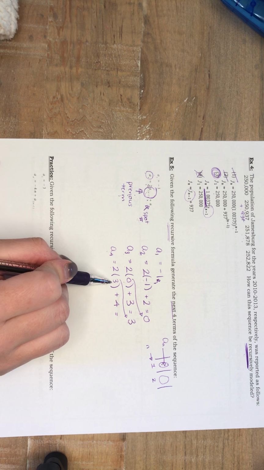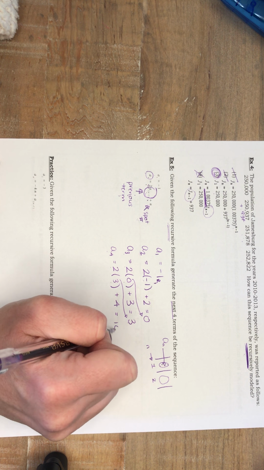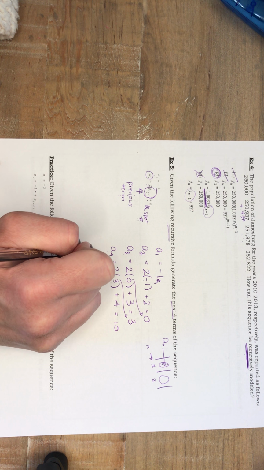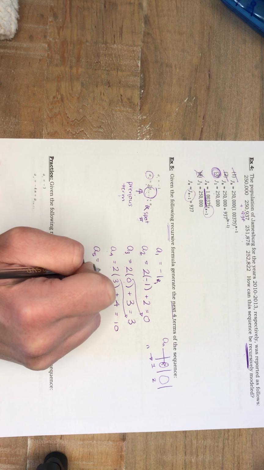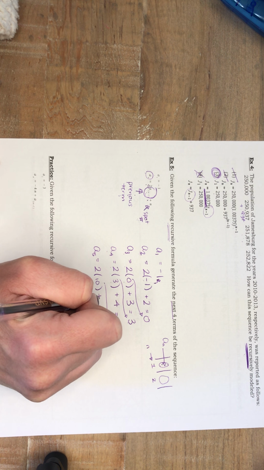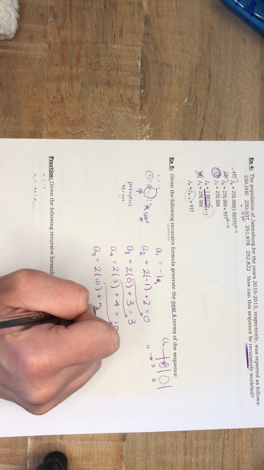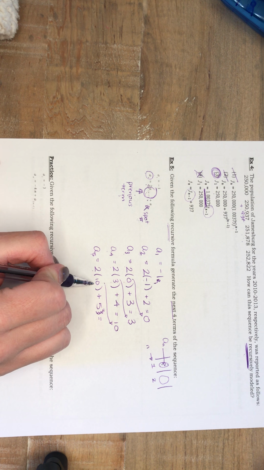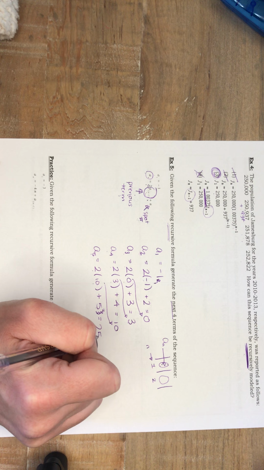Equals 2 times 3 is 6 plus 4 is 10. And they want the next 4 terms, so I need one more. So what's in the fifth spot? So 2 times the previous is 10 plus, what spot am I in? I'm in spot number 5. So 2 times 10 is 20 plus 5 is 25.